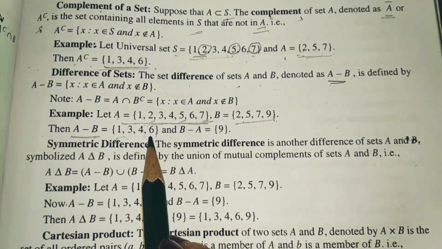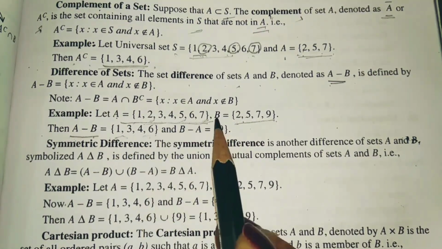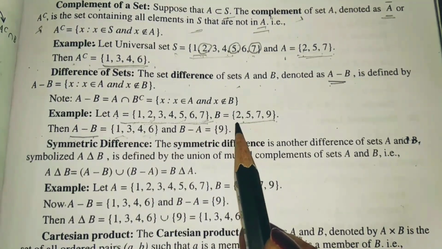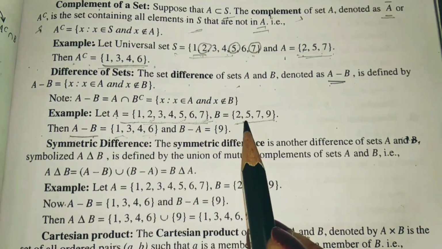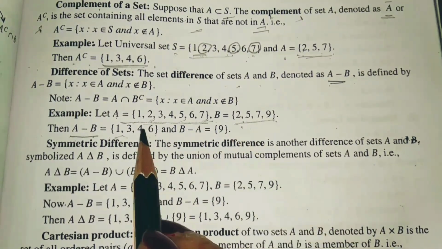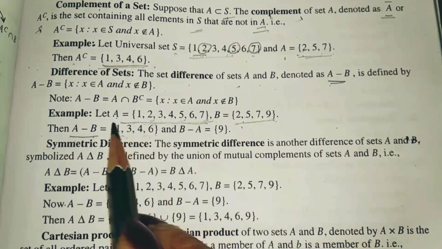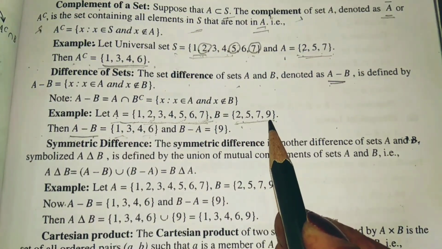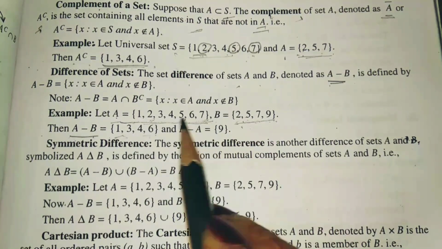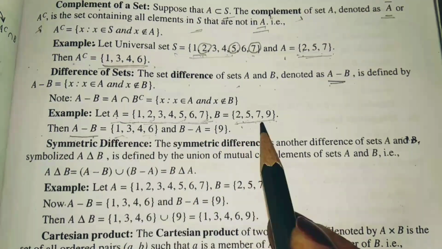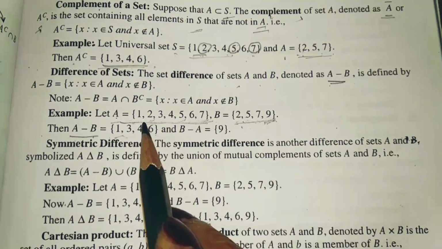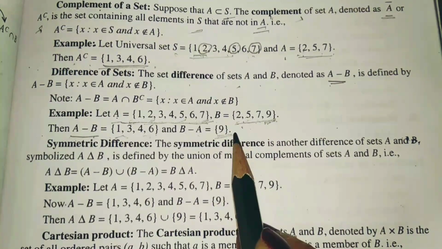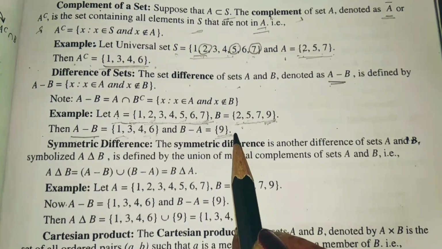If we want to take B minus A, then what happens? B minus A means the elements which are in B but not contained in A. So here 1, 2, 3, 4, 5, 6, 7, these are the elements of A. B contains 2, 5, 7 and 9. So 2, 5, 7, these are the common elements among both. But 9 is the element which is not in A but in B. So B minus A is only the element 9.